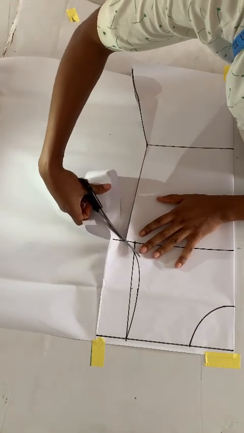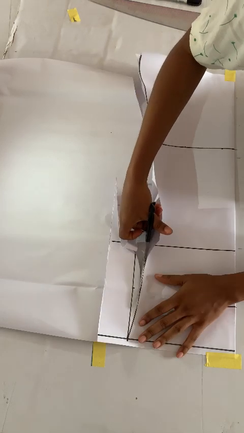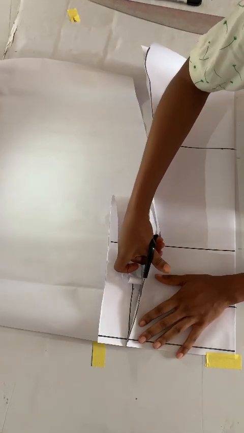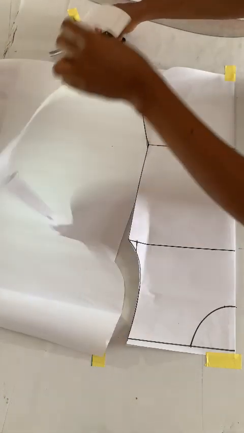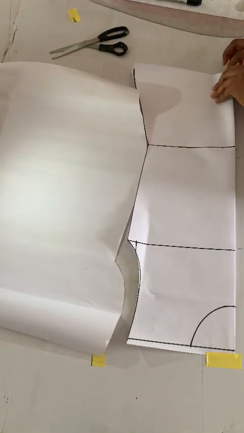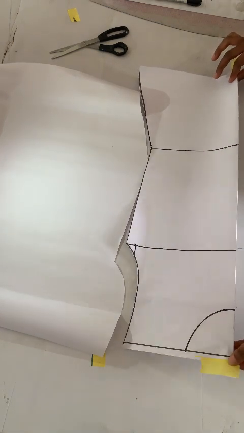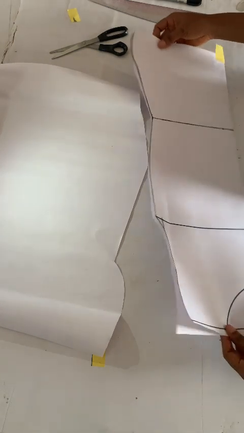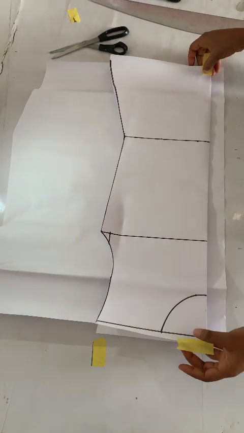So I'll go ahead and cut this out. You can see how I cut it out. So that's how you cut yours. Another pattern paper for the back.